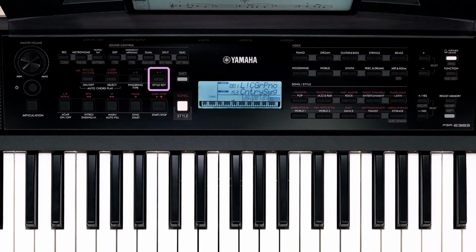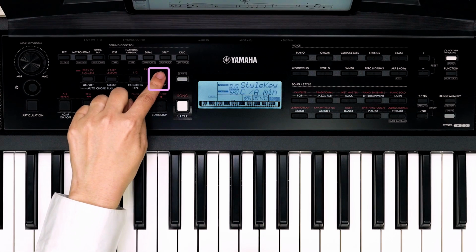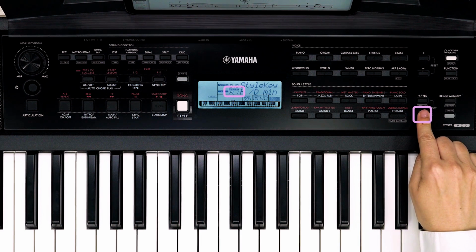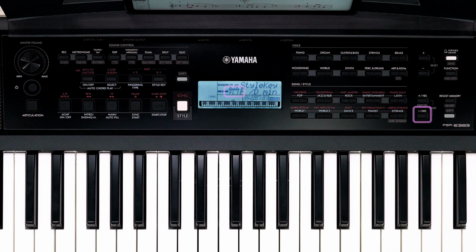Press the Style key button to call up the setting display. Style key is shown on the display, and you can change the style key parameter. Press the minus No button and set the style key to FL1. Now that the voice, style, tempo, and style key have been set, prepare for style playback.